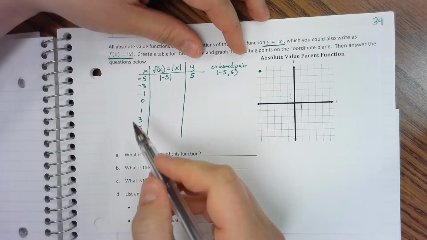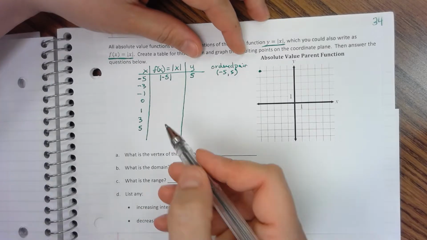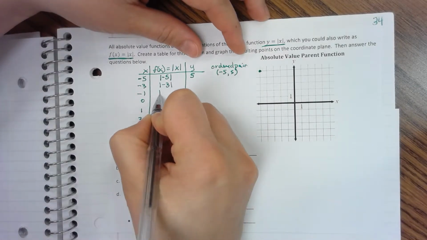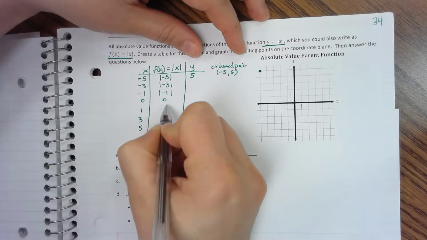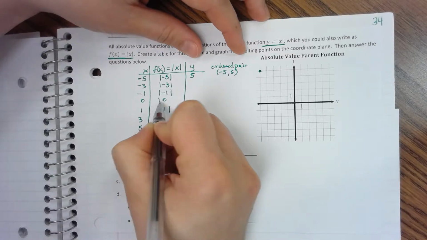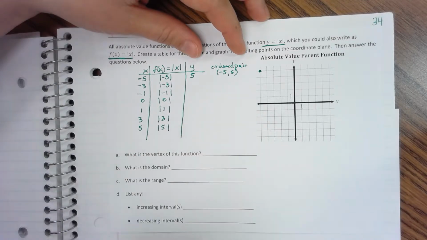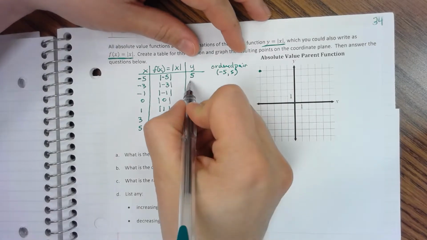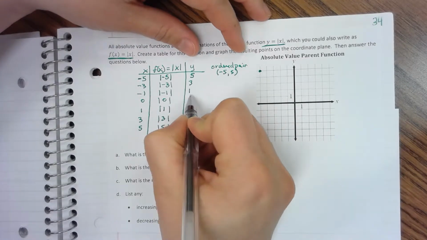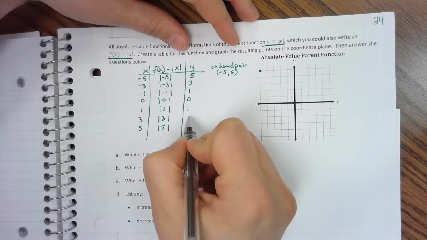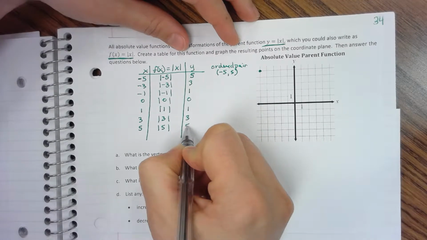And remember that these aren't the only values that are in the graph. These are just the ones that I'm choosing to compute today. And so for each one of these, we're going to take the absolute value. And remember, whether it's positive or negative, my answer when I take the absolute value will always turn out to be positive, except when it's 0. 0 is never positive or negative.